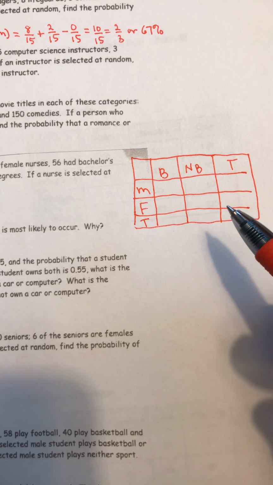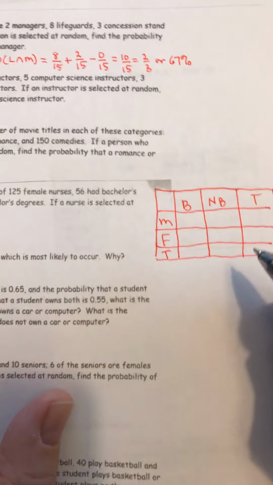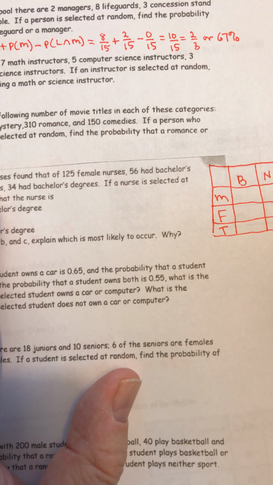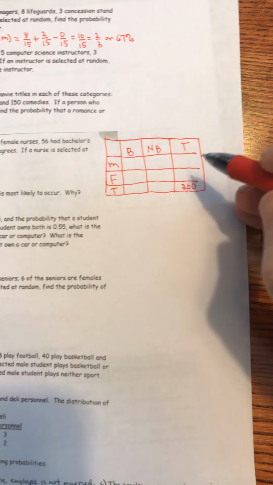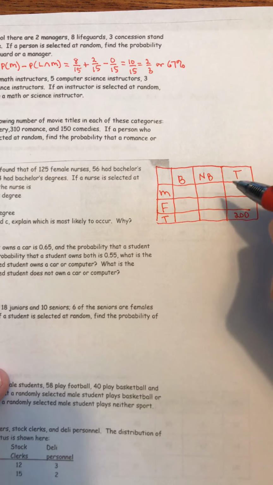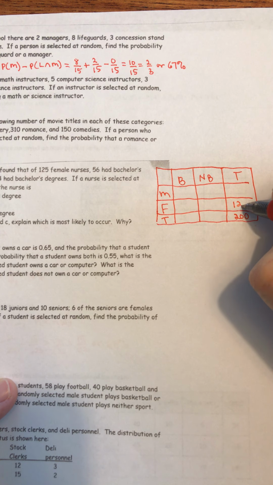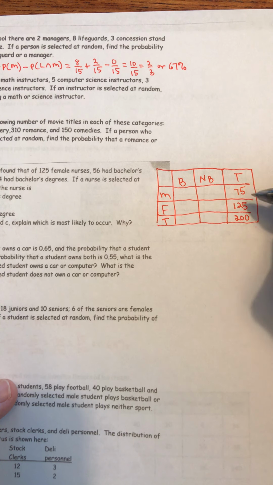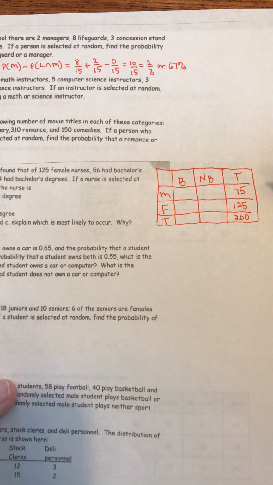I know that there are 200 right here. I'm going to start with that. There's 200. That's my overall total. But I know that 125 of them are female. So 125 here. And 75 male nurses. That makes sense. These two add up to 200.